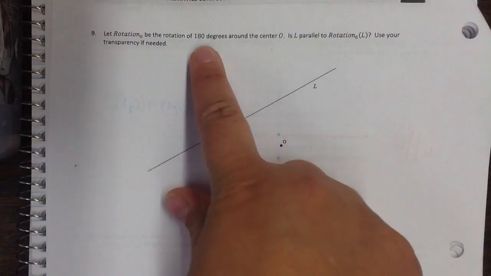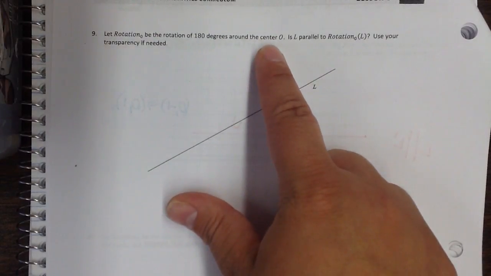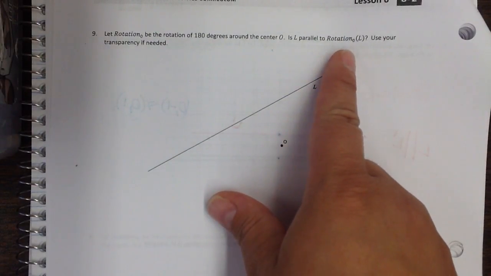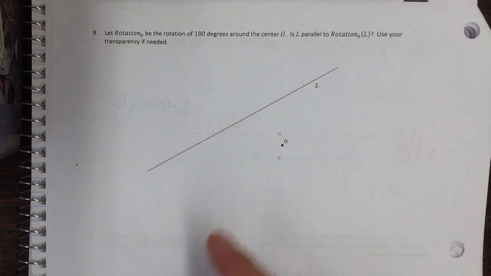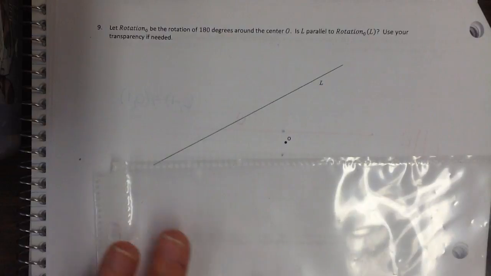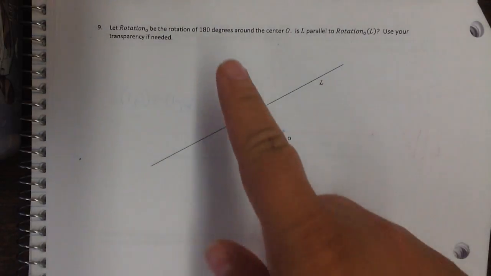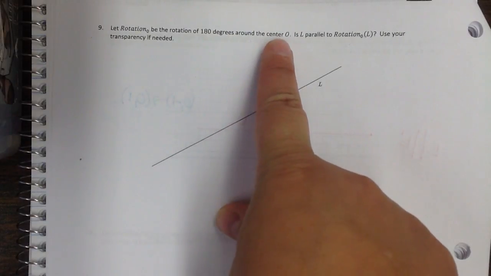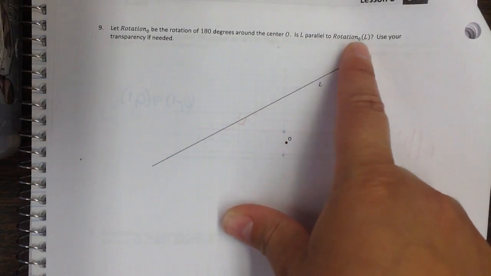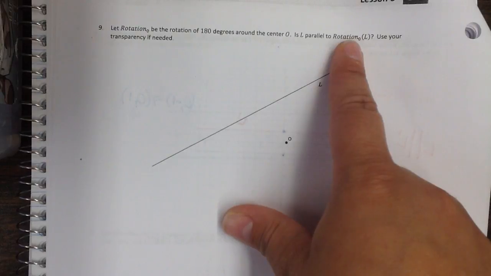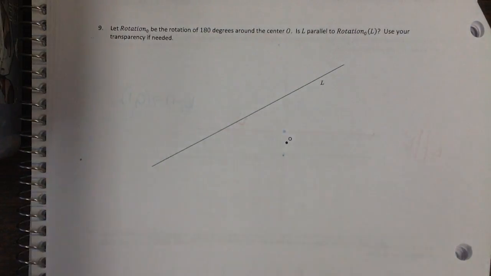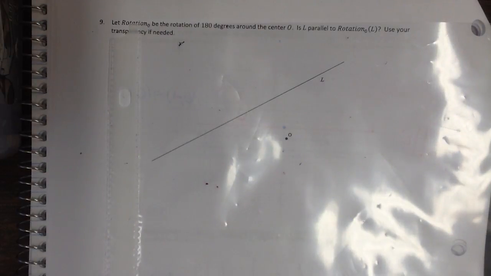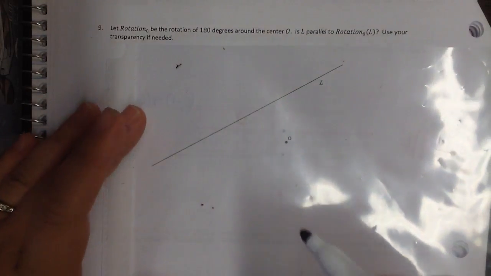We're going to do 180 degree rotation around center O, and then we're going to answer this question. Alright, so I'm going to show you on your transparency because you need to be very precise. Can you guys answer that question already? If I do a 180 degree rotation around a center, will the lines be parallel? Let's look. Okay. I'm just going to show you where it's going to go. You need to draw it in.